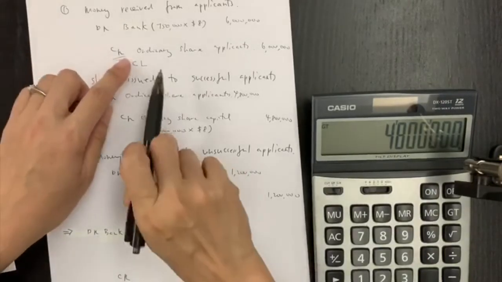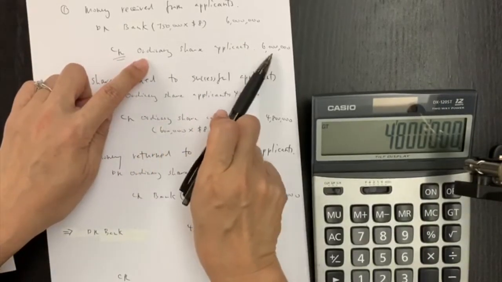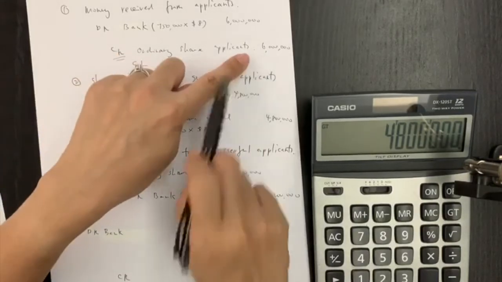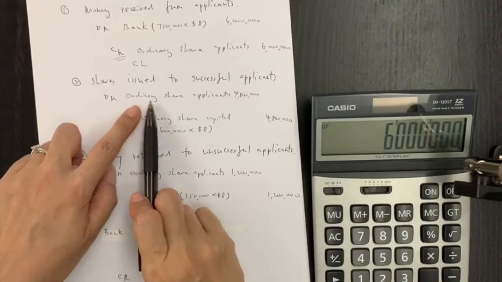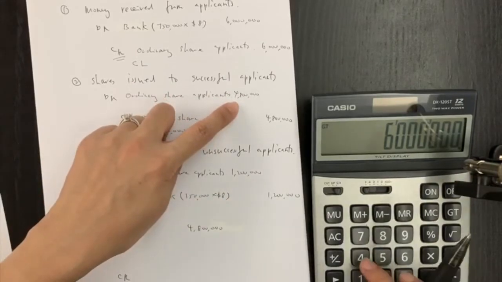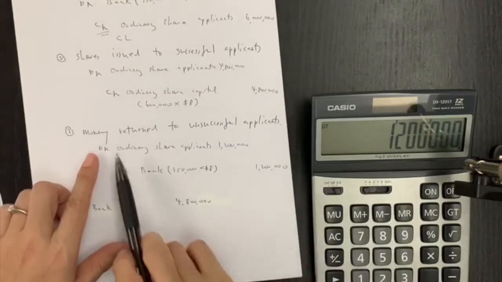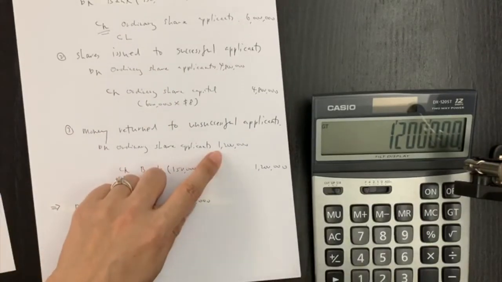All right, and then you look at this credit ordinary share applicants. I start with this 6 million. What happens if you debit ordinary share applicants? I have to minus this 4.8 million. Right, and later on, we debit this again, so minus this.